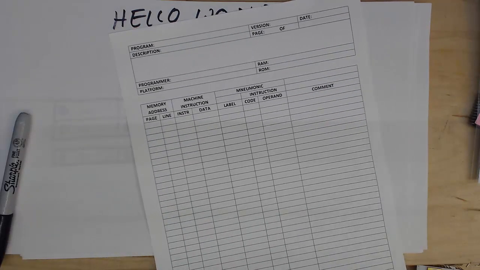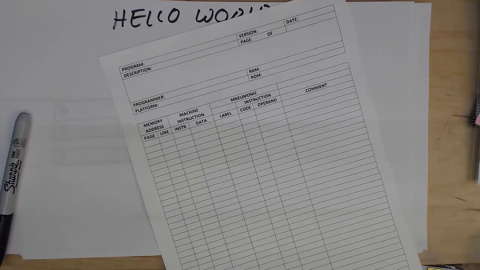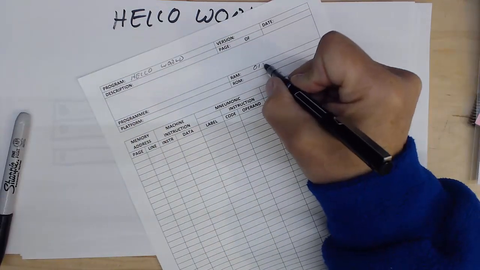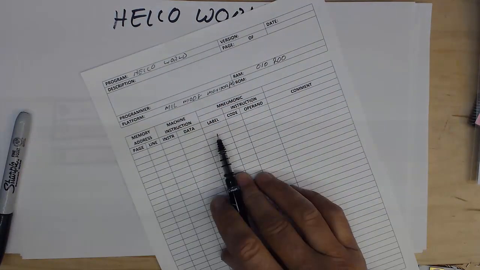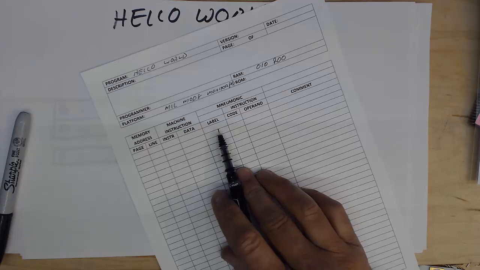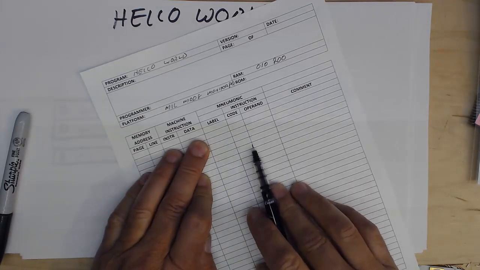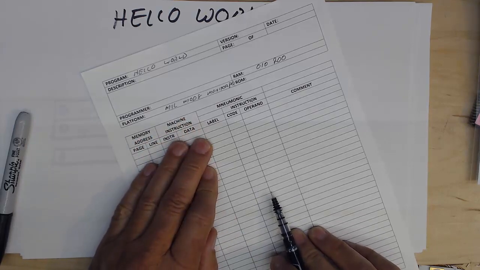So let's actually write this program, and we're going to at first do this by hand assembling. I have this little form that I use when I'm hand assembling, and let me go ahead and fill some of this out. The program name is Hello World. When we fill this out, the first thing we do is write our program codes and labels and operands over in these columns, and then we'll fill out the data over here on the left.